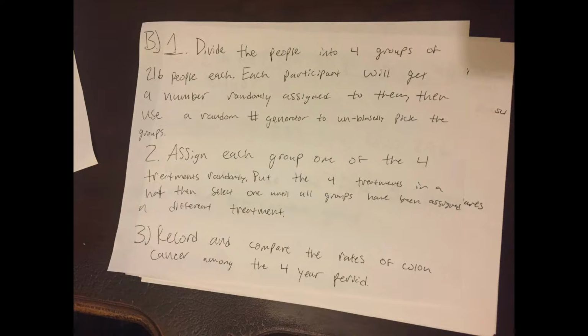Question B. Outline the design of the experiment. Use your best judgment in choosing the group sizes. Number 1. Divide the people into 4 groups of 216 people each. Each participant will get a number randomly assigned to them. Then use a random number generator to unbiasedly pick the groups.